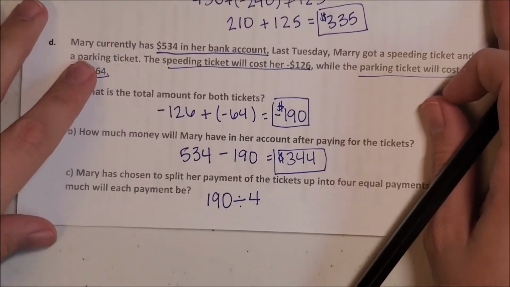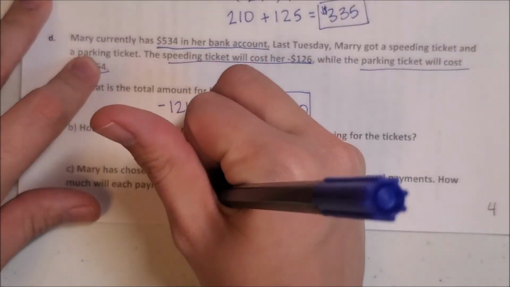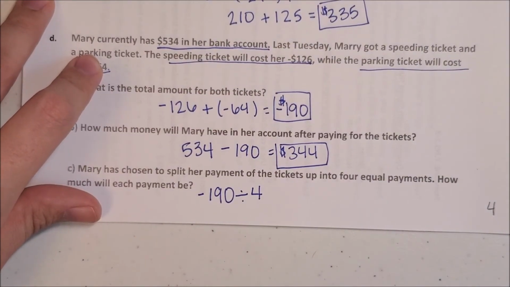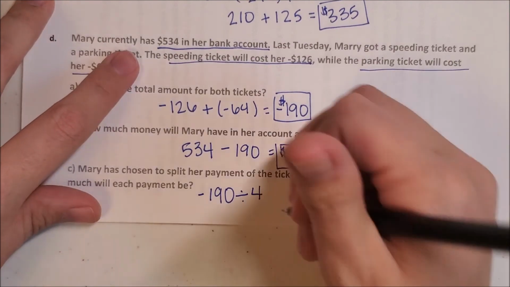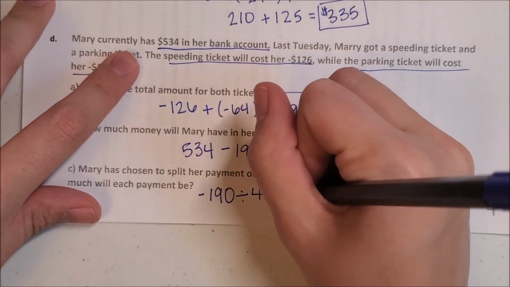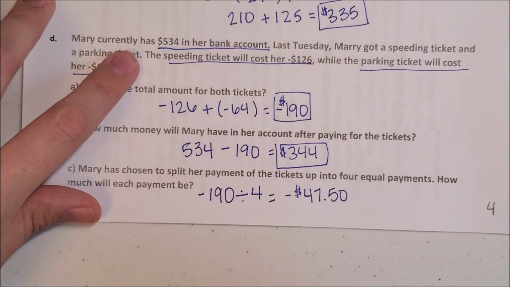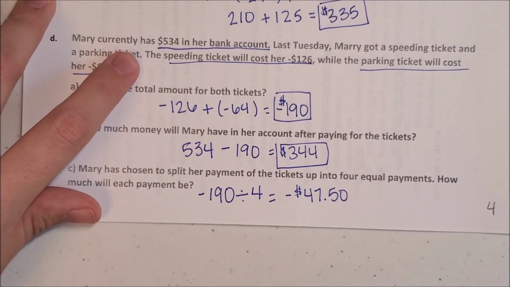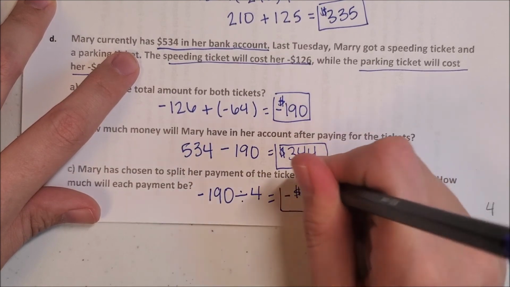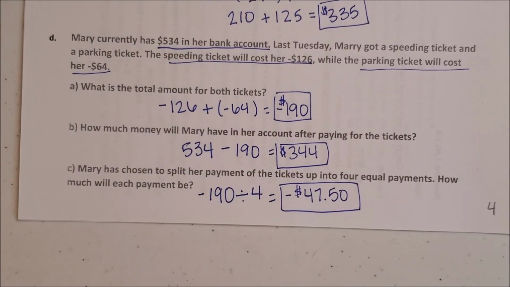So I'm going to divide by 4. So negative 190 divided by 4, and you get, she's going to pay $47.50. Now you're going to get 47.5, but remember we're talking about money. So you're going to pay $47.50 each month, or each payment.